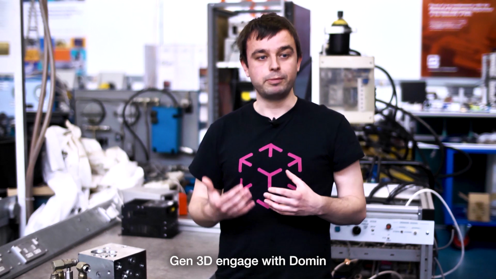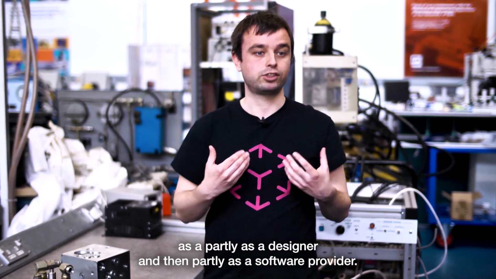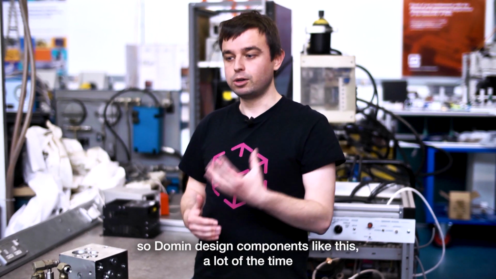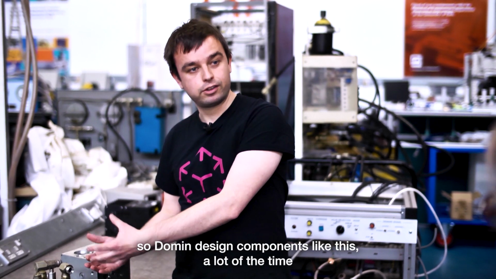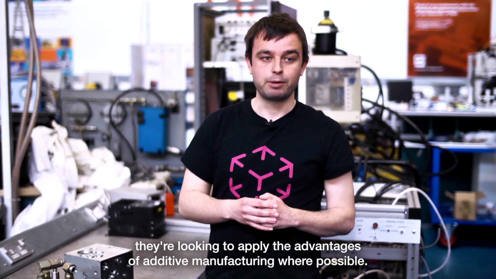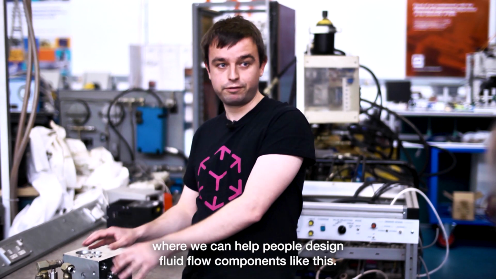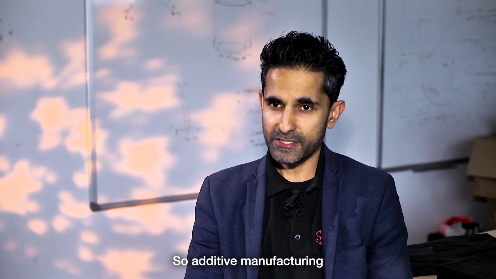Gen3D engaged with Domin partly as a designer and partly as a software provider. Domin design components like this a lot of the time. They're looking to apply the advantages of additive manufacturing where possible. And Gen3D are looking to find end users for our software, where we can help people design fluid flow components like this.